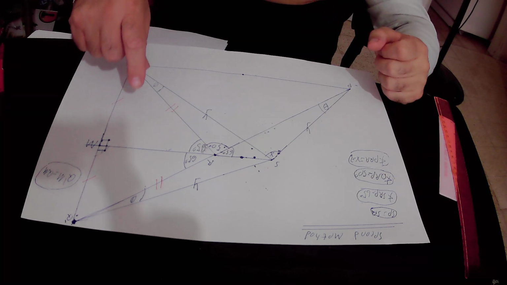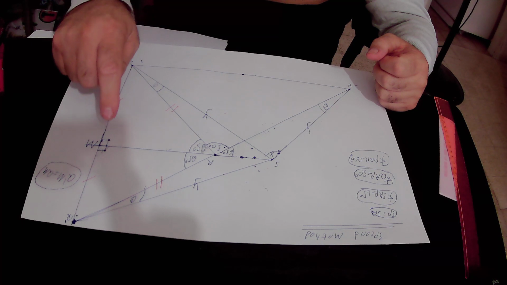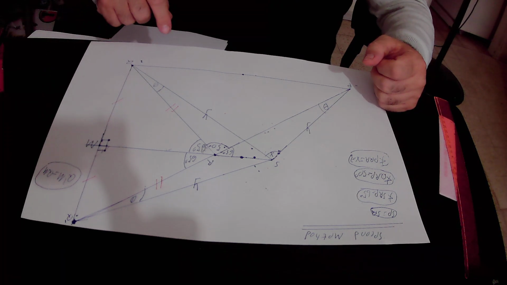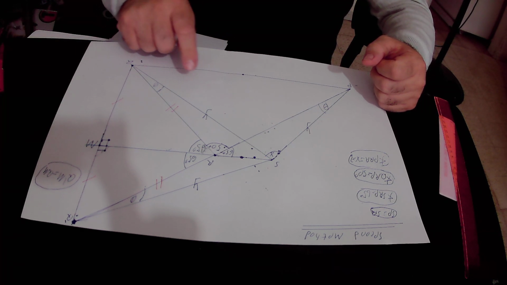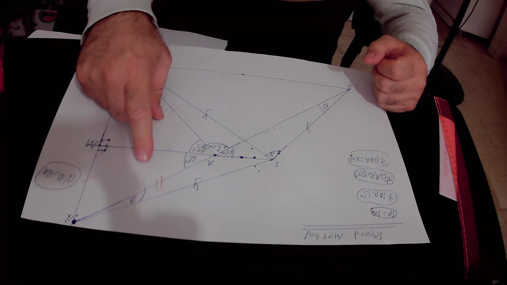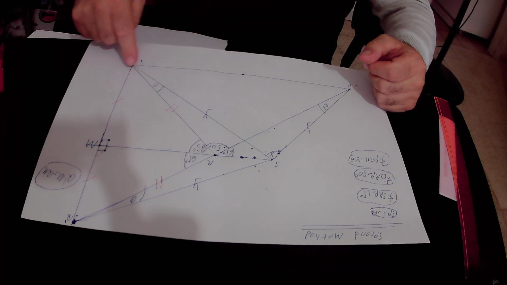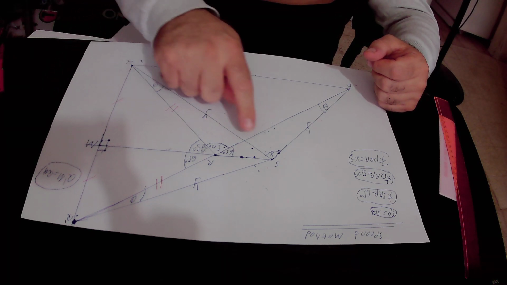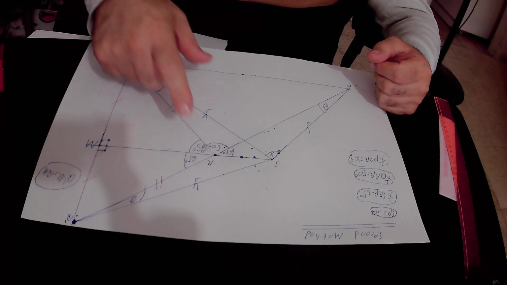Then we proved that the big right triangle QMS is congruent to the big right triangle Q dash MS, and from that fact we concluded that SQ equals SQ dash. SQ equals y, therefore SQ dash must also be equal to y.